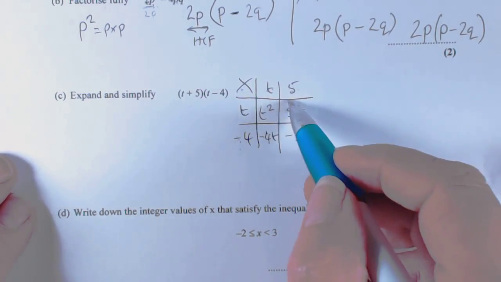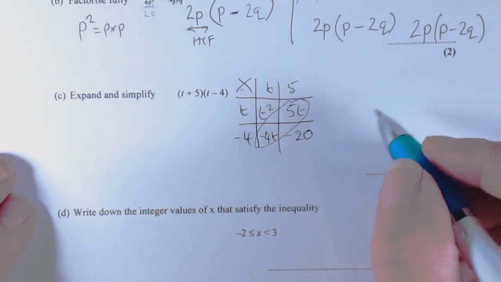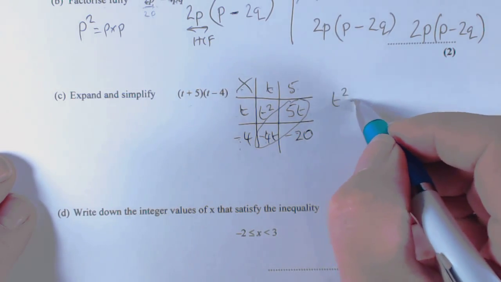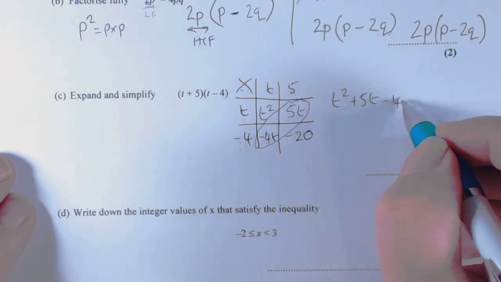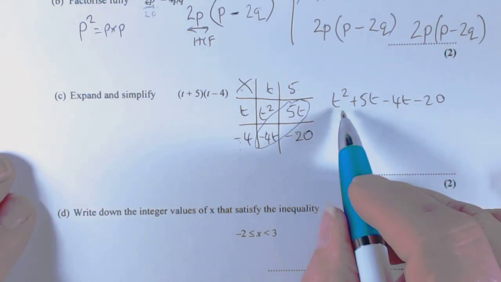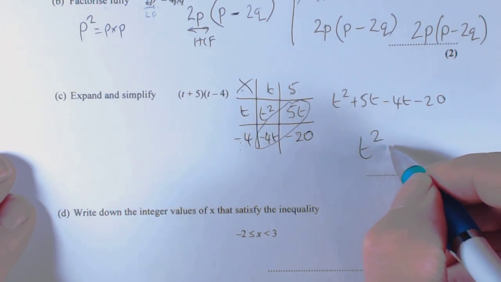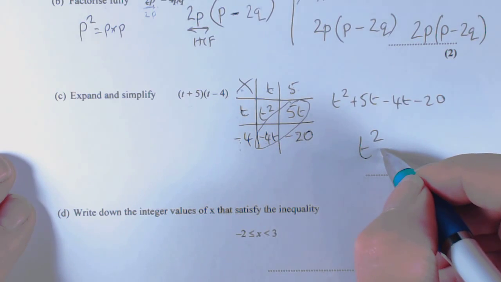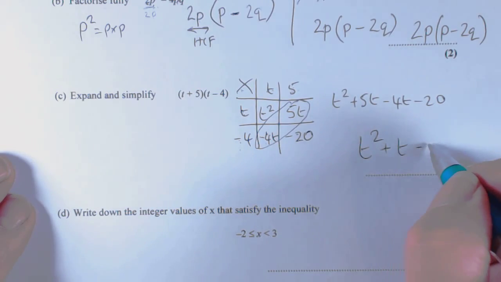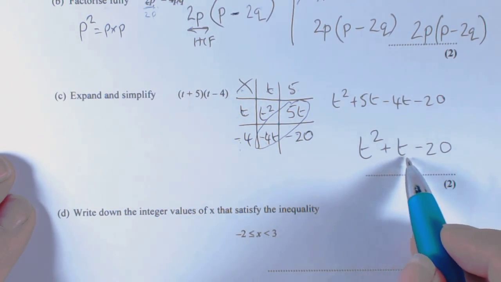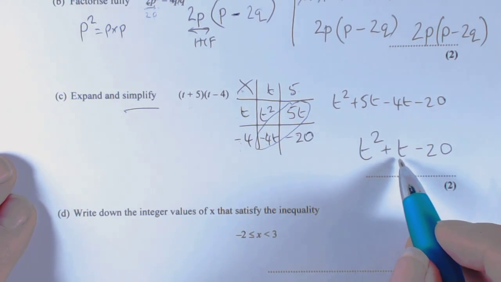We always look in here to see whether there's any common terms which can come together. So here we've got 5t's, take away 4t's. So let's just write it out in full so we can see what we're doing. So we've got from this grid t squared plus 5t, take away 4t, take away 20. And the 5t take away the 4t can be simplified down. So our final answer will be a t squared. 5t's take away 4t's is 1t, but remember, don't write the 1. And then we've got the take away 20. So that does mean 1t. But it says write it simply, because simplify, so we don't write the number 1 in front of there.